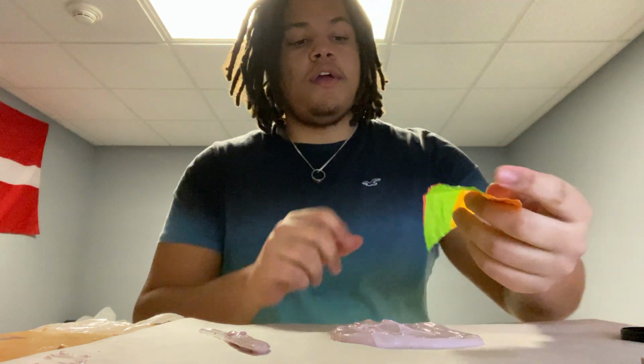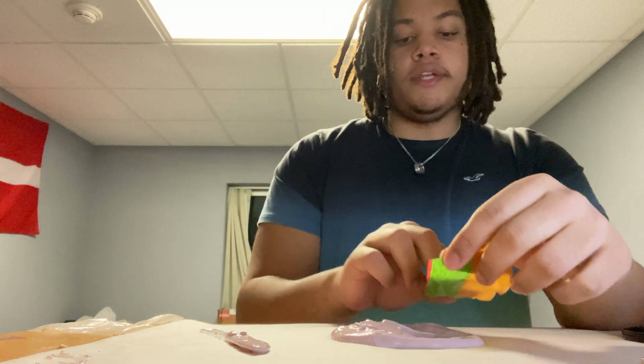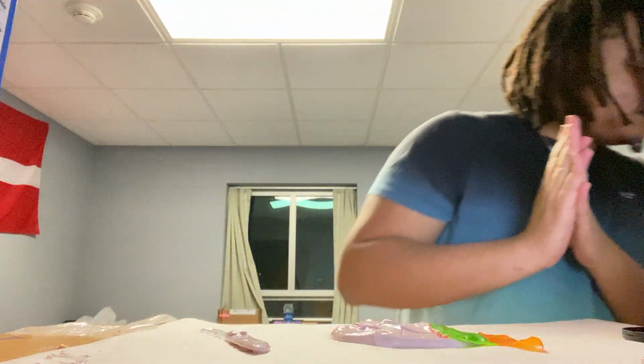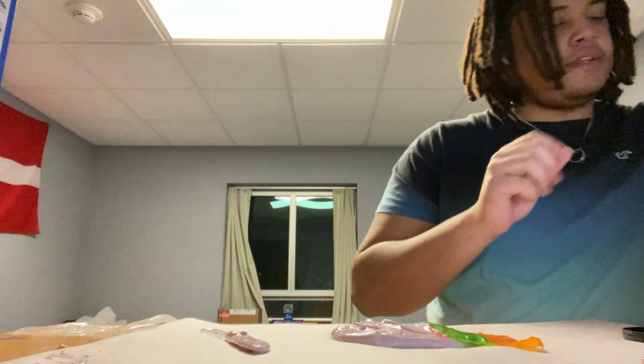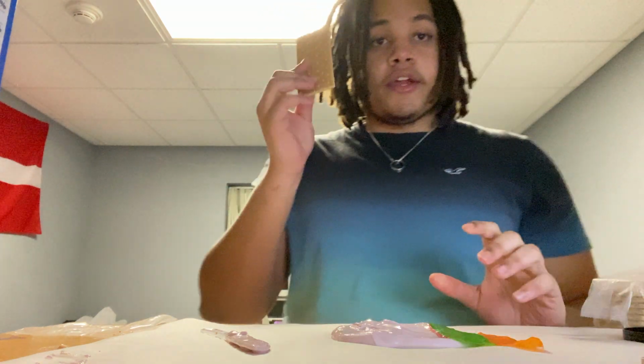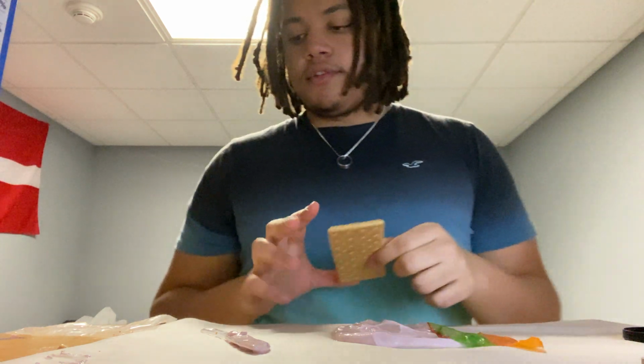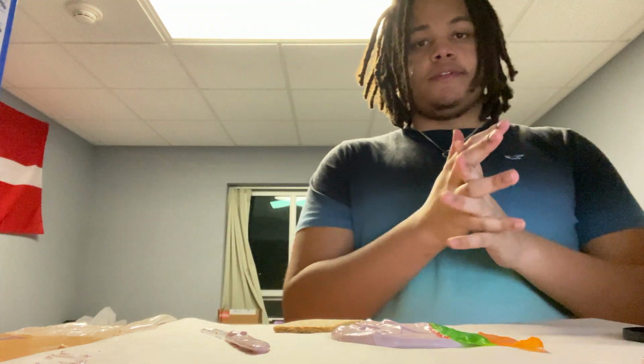I got fruit roll-ups, which is going to represent the oceanic plates or oceanic lithosphere. And I got graham crackers, right? Which are going to represent my continental plate or continental lithosphere.